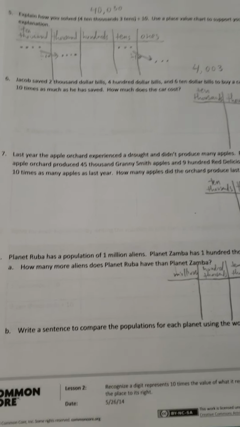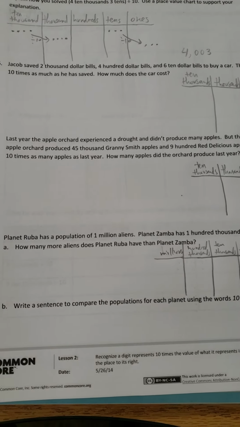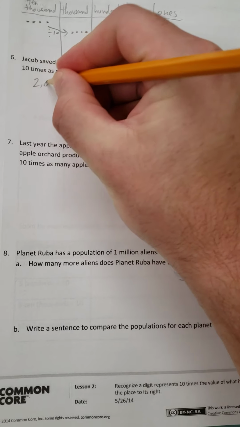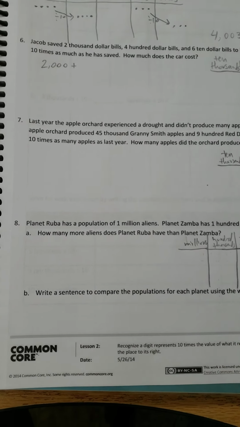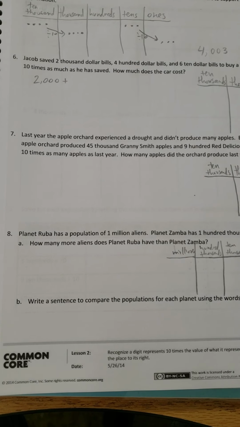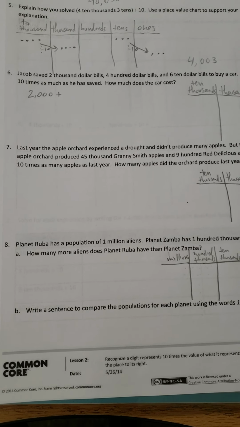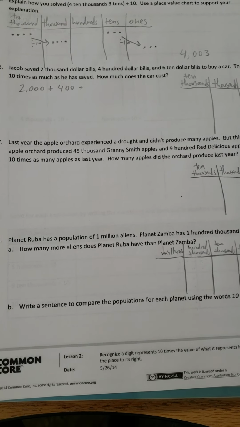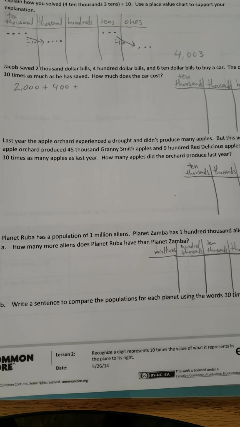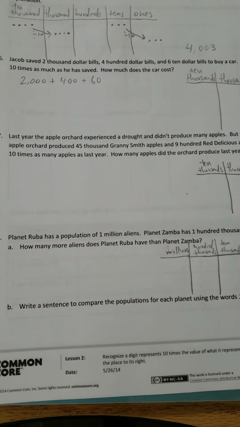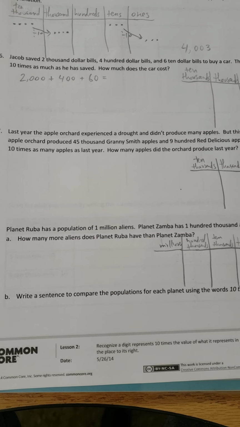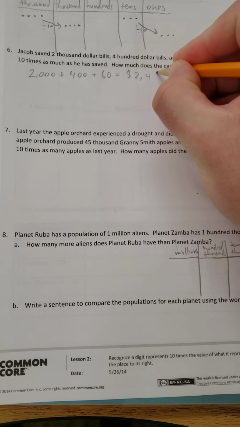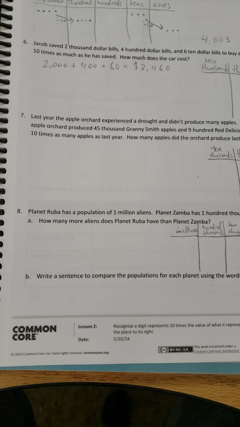Okay, so let's write down these numbers. So the first one, he has $2,000 bills. So 2,000 plus, then it says he has $400 bills, so 400 plus 6 $10 bills. Well, I know that 6 tens is 60, so write 60 there, equals, add those up, he has $2,460. I'm going to put the dollar sign here, $2,460. That's how much he has.